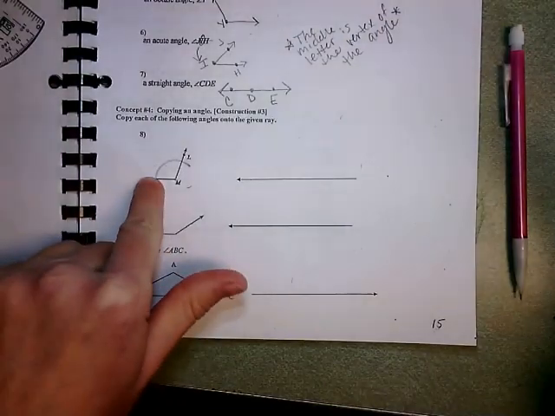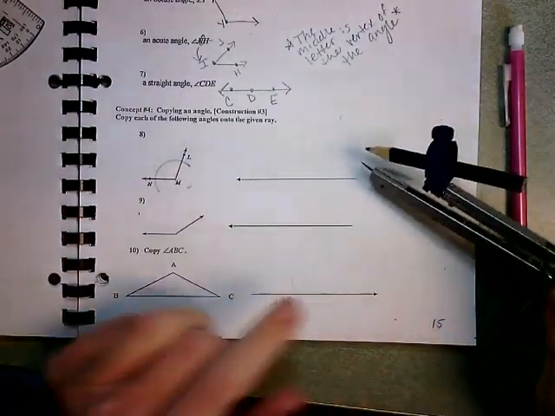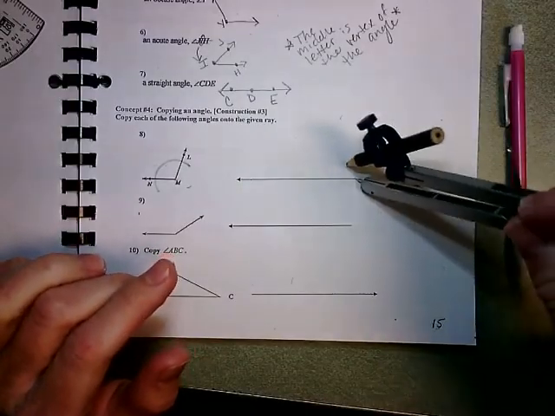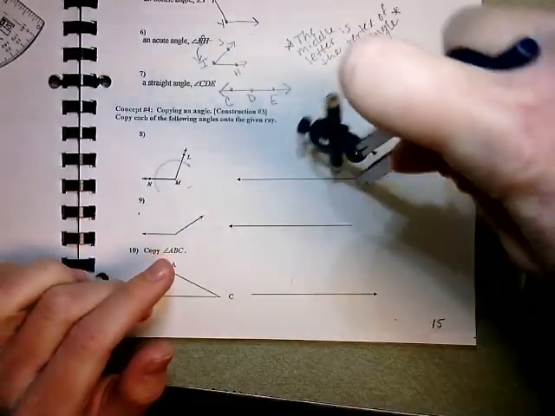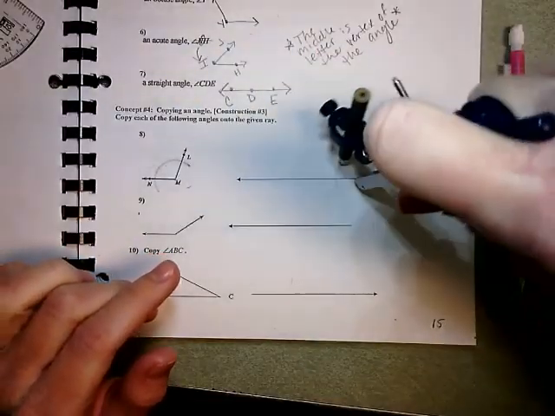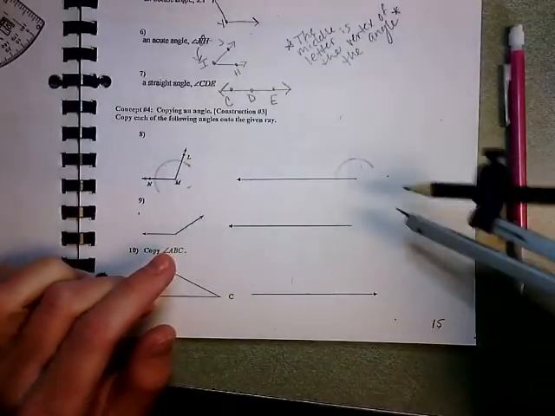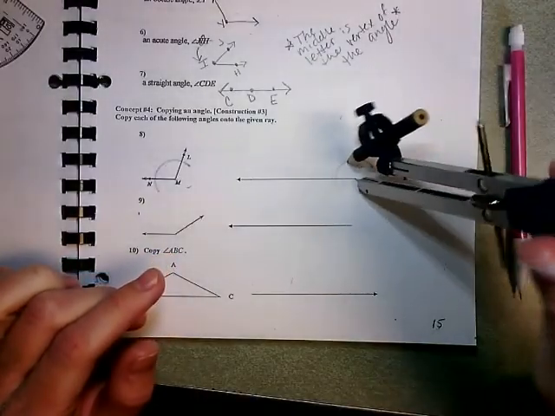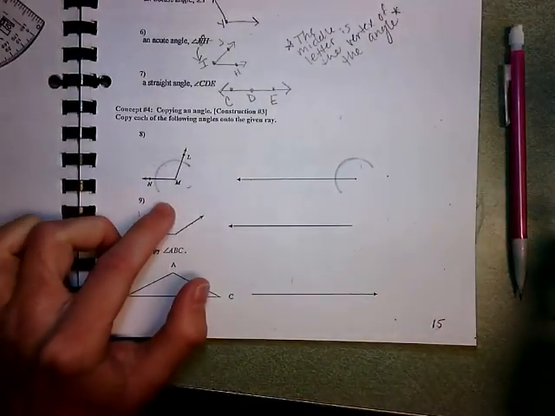It's going to hit the ray here, and it's going to hit the ray here. Now, without changing my compass, I'm going to put it on the endpoint of this ray they drew for us, and I'm going to do the exact same thing here. Pretty light. I don't know if you guys can see it. It should be better.